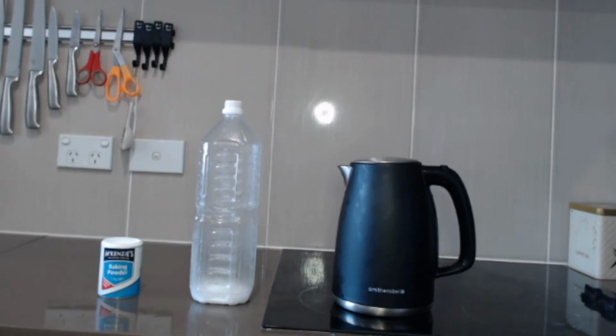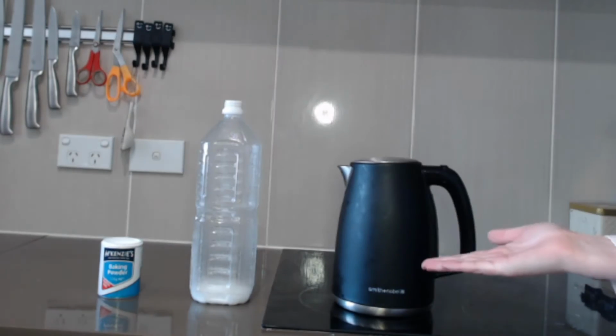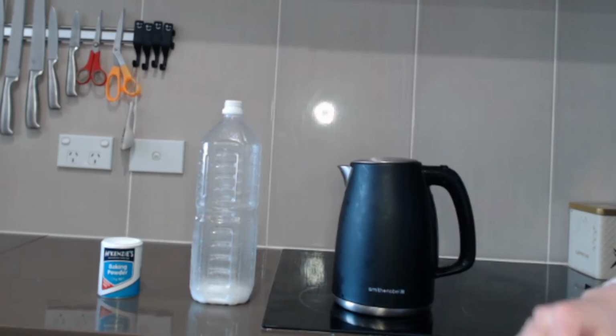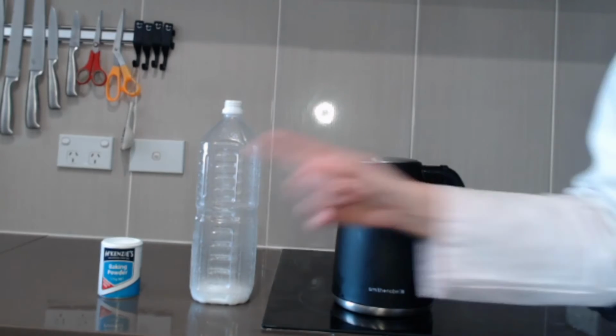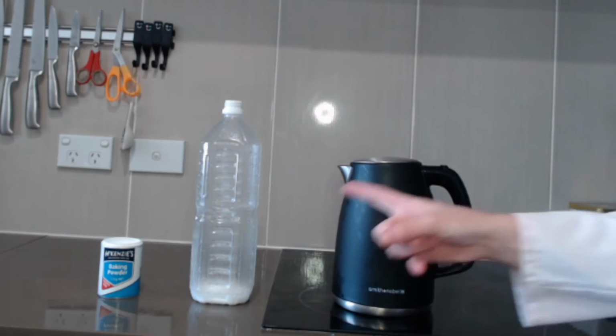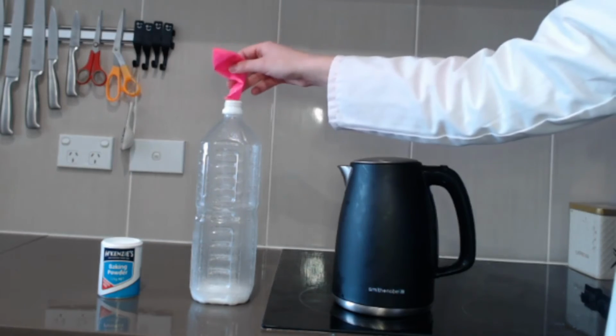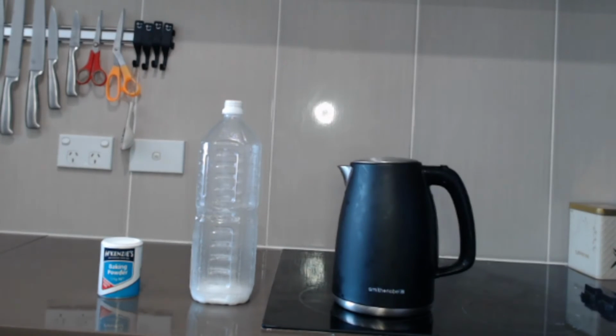Okay, so for this experiment, you're going to need a plastic bottle, baking powder, something filled with warm water, and a balloon. The first step is to add the baking powder into the bottle, which I've already done. The second step is that we're going to add the warm water into the bottle, and then we're going to quickly put the balloon on top of the bottle here. And we're going to carefully watch what happens. Are you ready? Let's go.